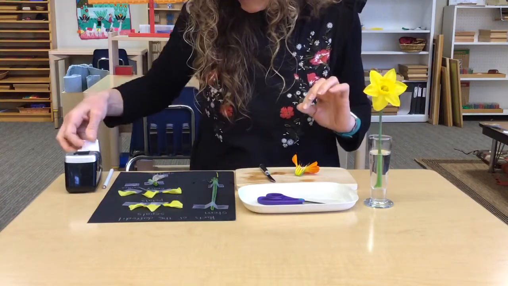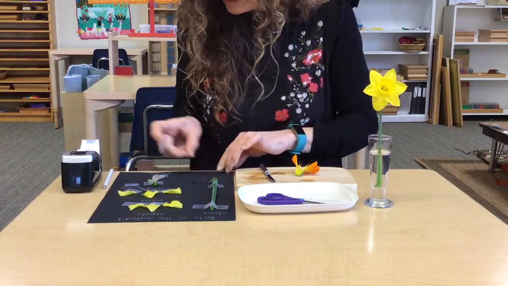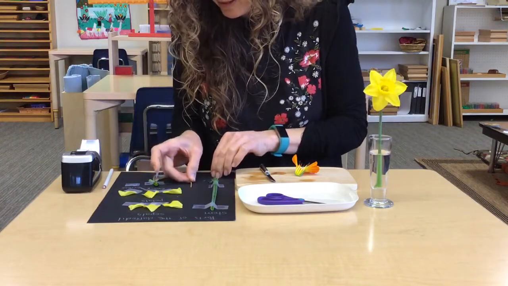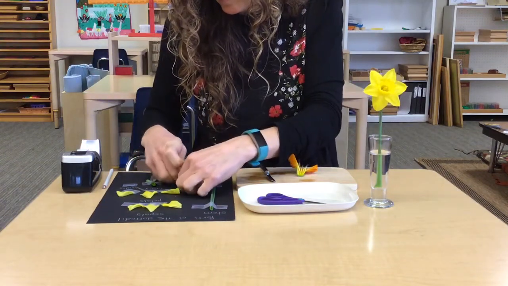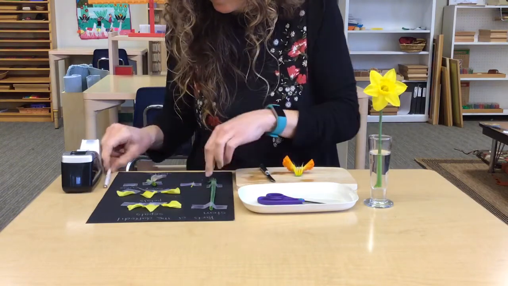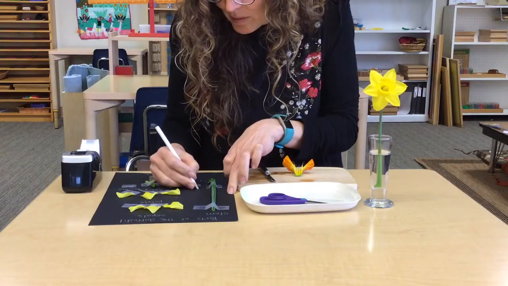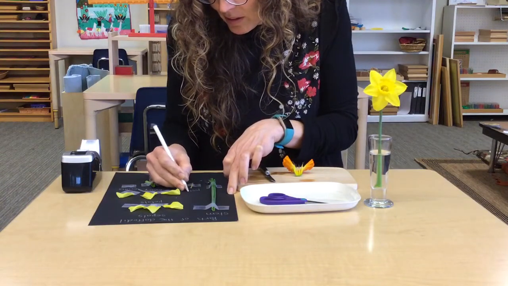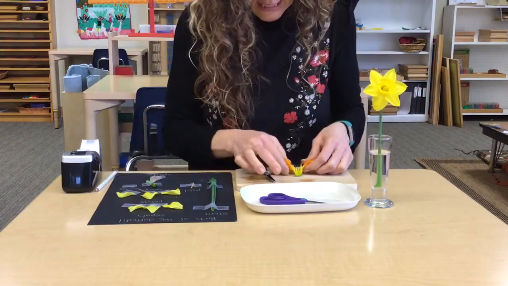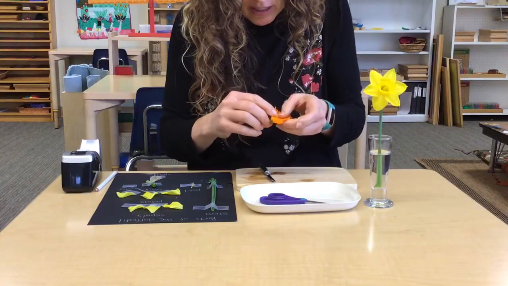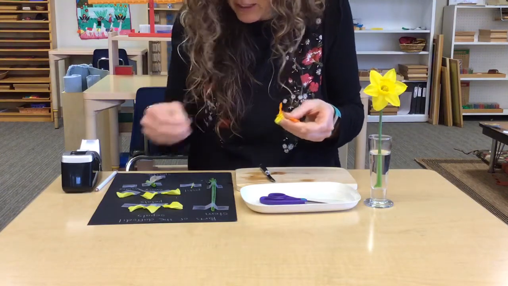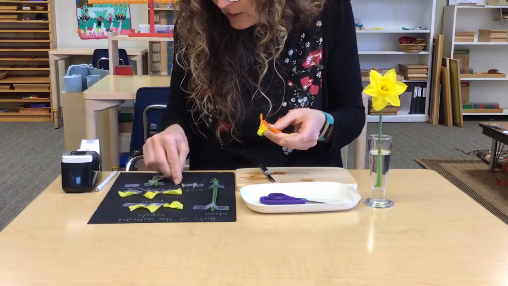So I'm going to tape the pistil. Actually, I'm going to save that space for the corona. I think I'll put the pistil right here. And let's see, these stamens, you could cut them out again, but they will come out pretty easily if you just remove them with your fingers.